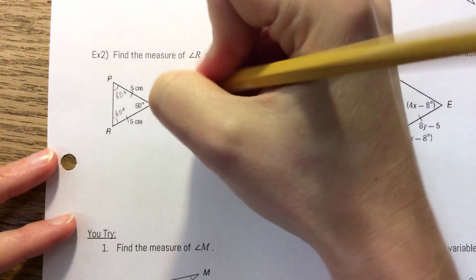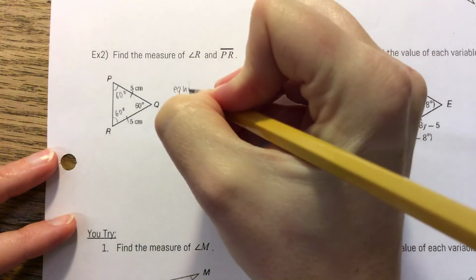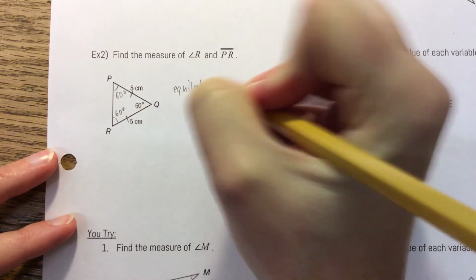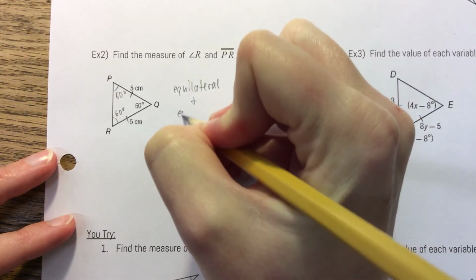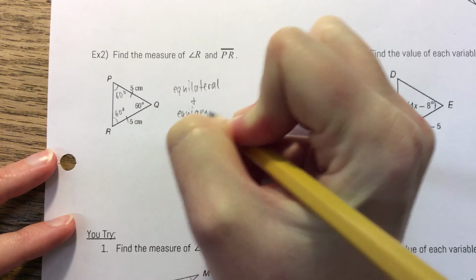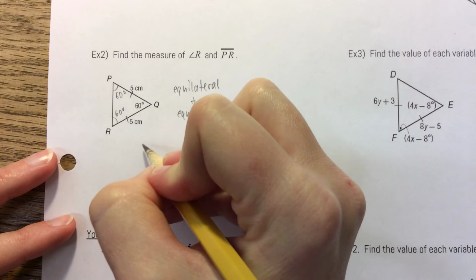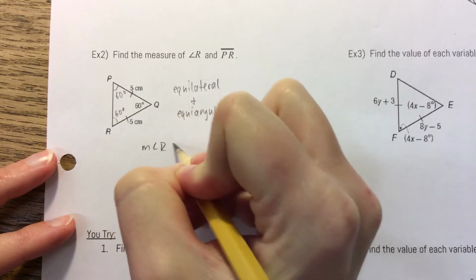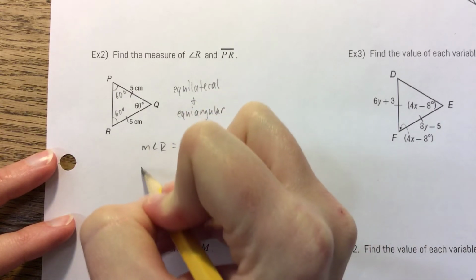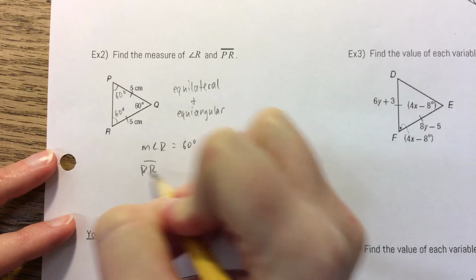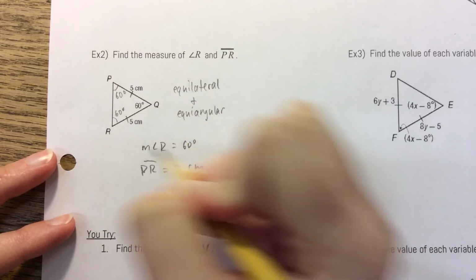Oops, equi. So measure of angle R would be 60 degrees. And PR would be 5 centimeters.